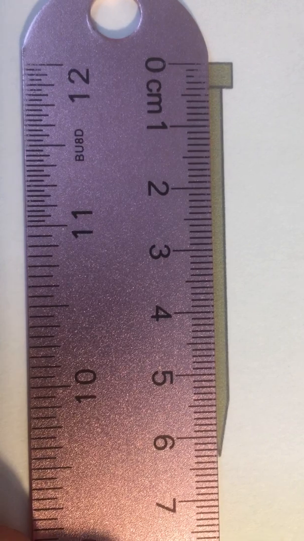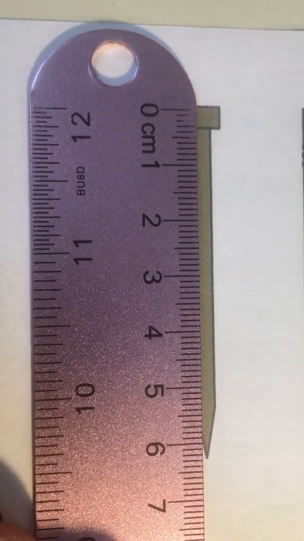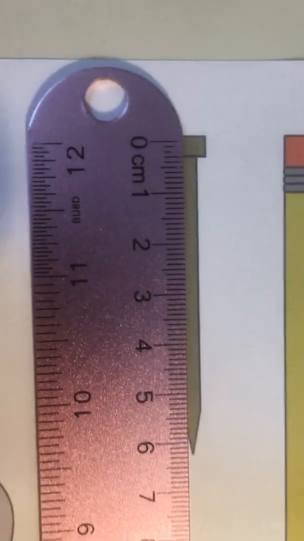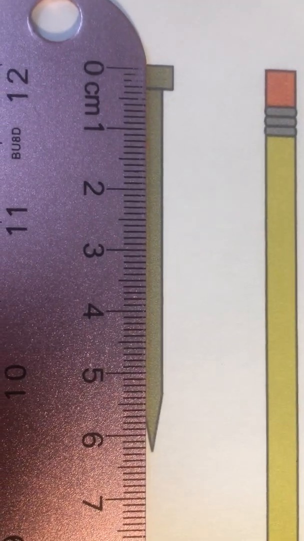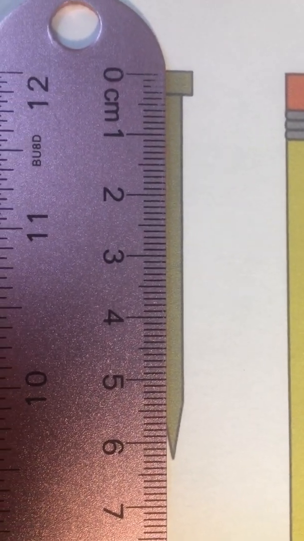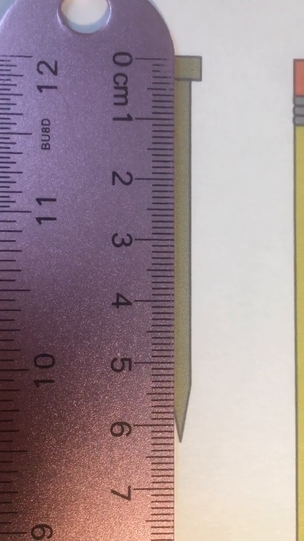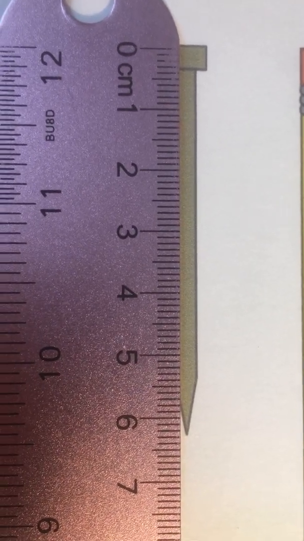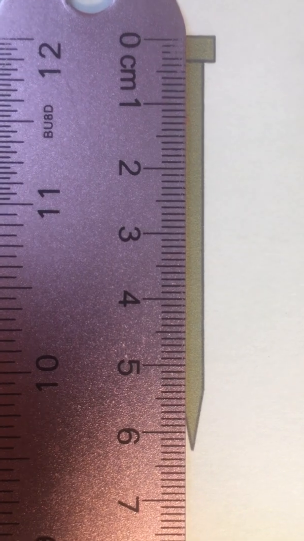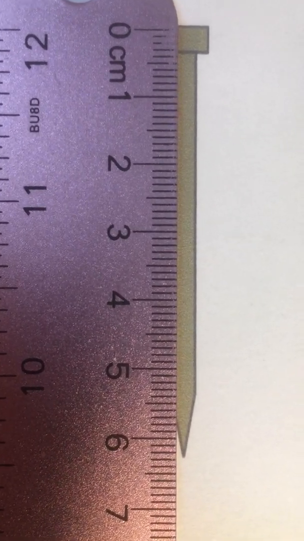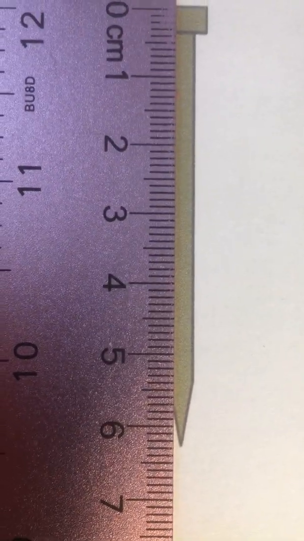So here's a good rule to follow. If it's less than halfway between the 6 and the 7, or between the two numbers, if it's less than halfway, go with the smaller number. If it's more than halfway, go with the bigger number. So it's a little bit less than halfway between 6 and 7. So I would say 6.